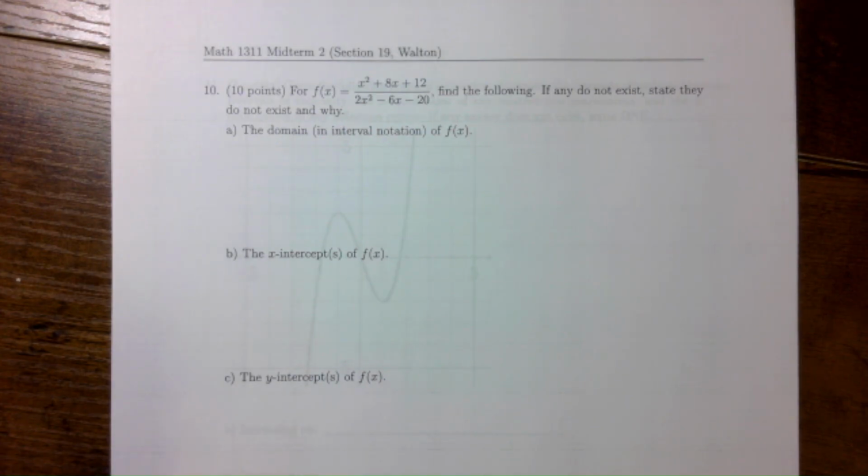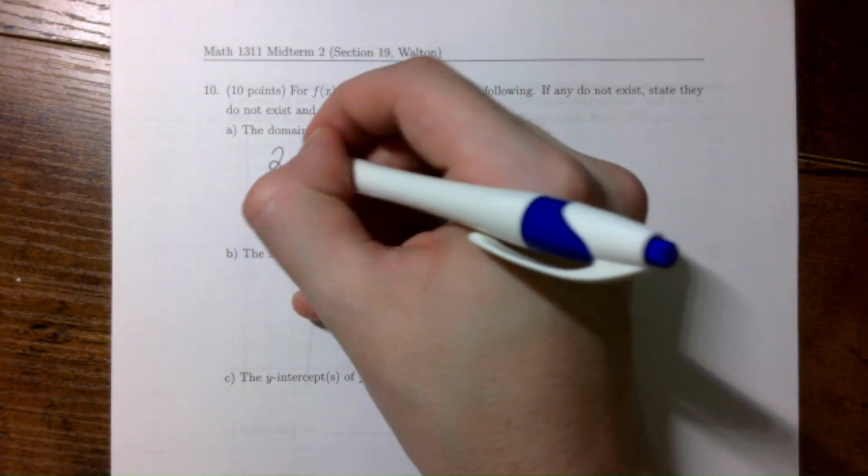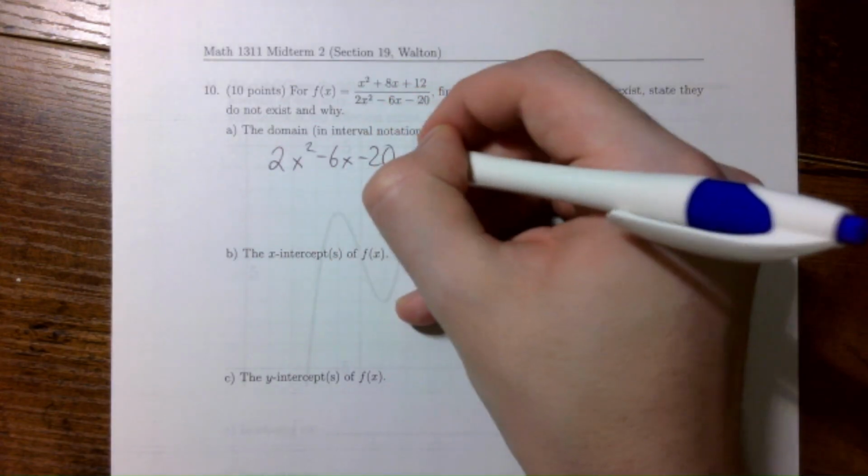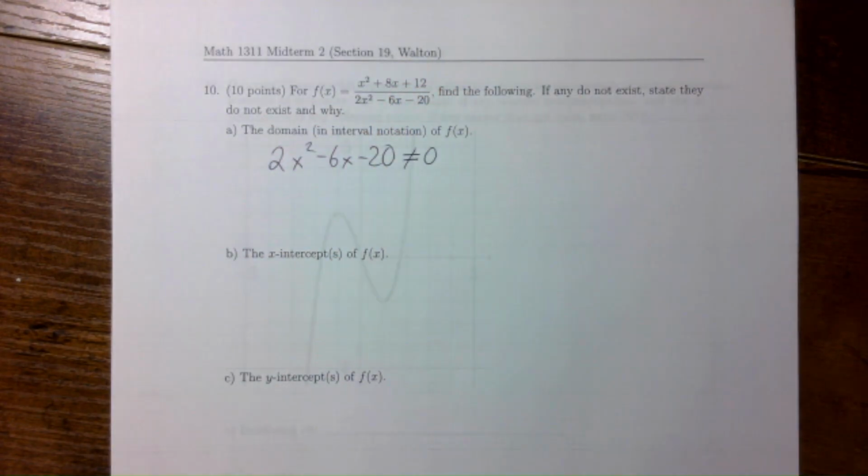That doesn't happen in this problem. We have a square root or any other even root of a negative. Again, that's not happening in this problem. Or we divide by 0. We might have that in this case, so we need to say, okay, I need where 2x squared minus 6x minus 20 cannot be equal to 0.